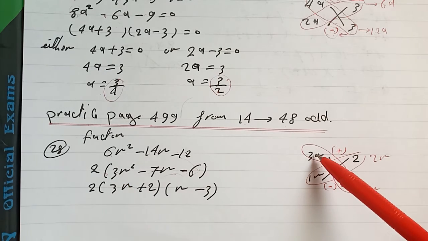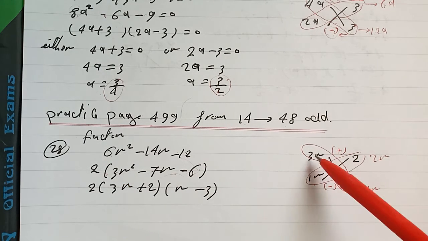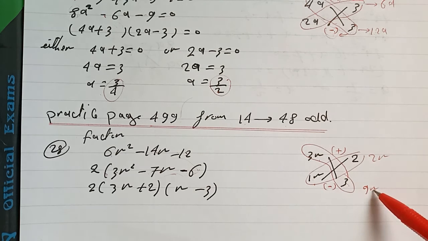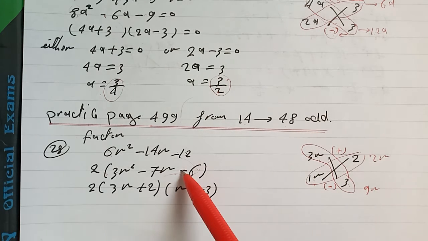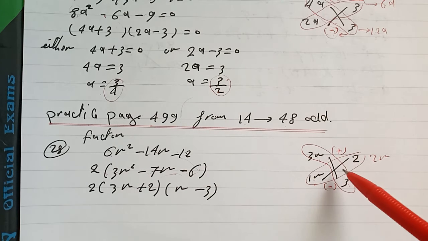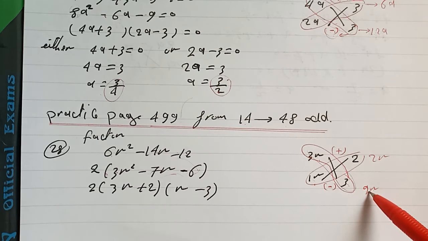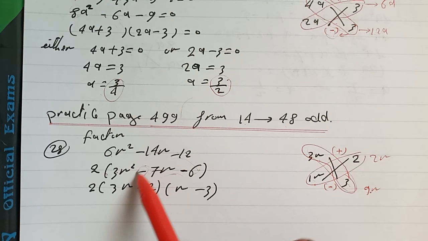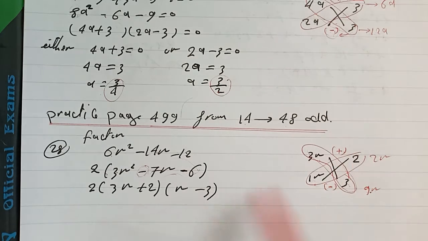3r squared equals 3r times 1r. The 6 is 2 times 3. Let's try. 3 times 3, 9r. 1 times 2, 2r. 2r and 9r. The difference between them is 7. Yes, correct. What about the signs? The bigger branch, which gave me 9, takes the middle sign. This is the middle sign. And the other one will be the opposite.